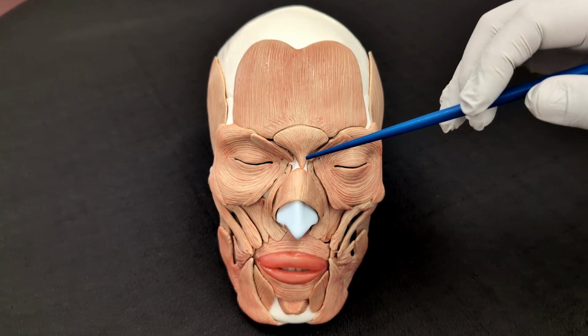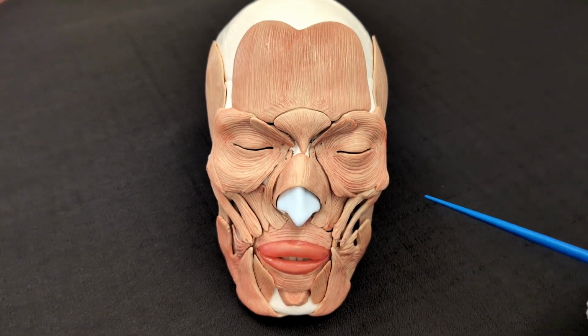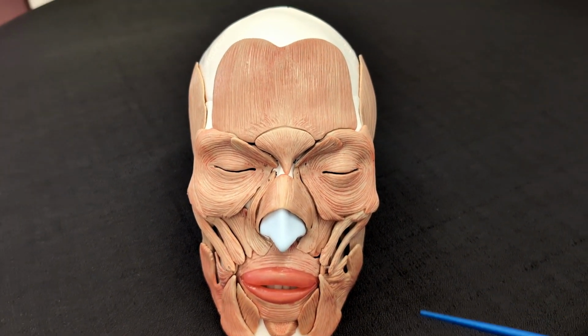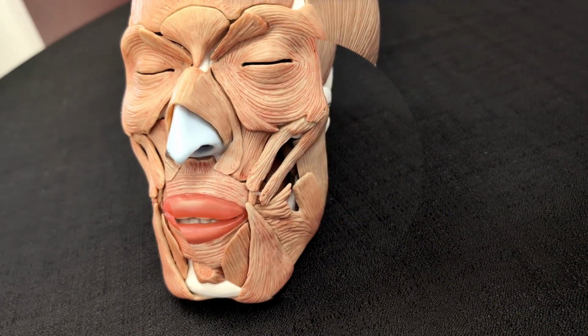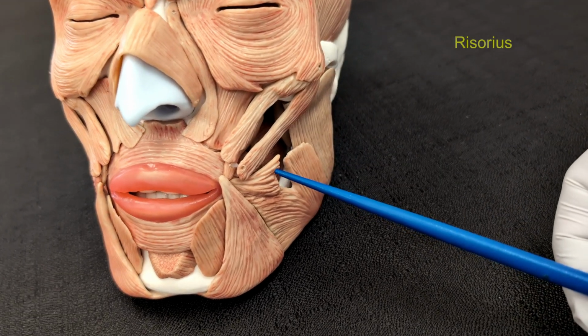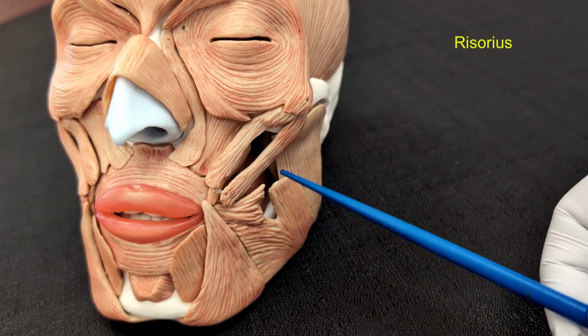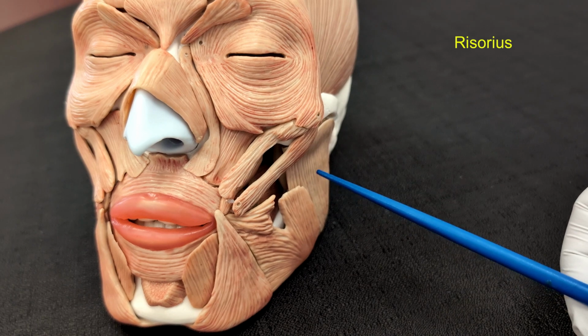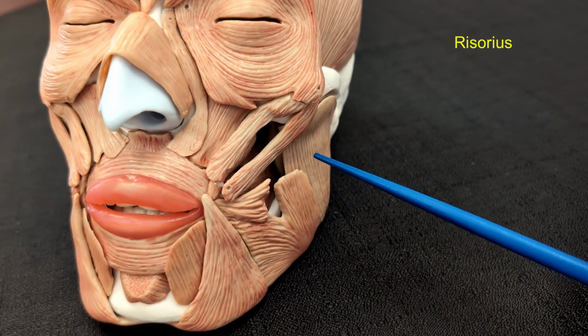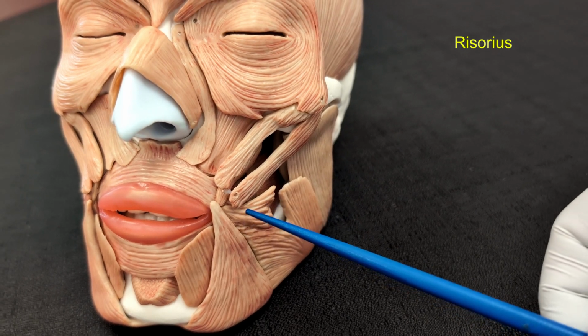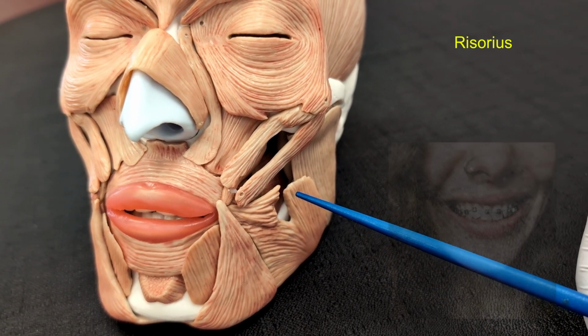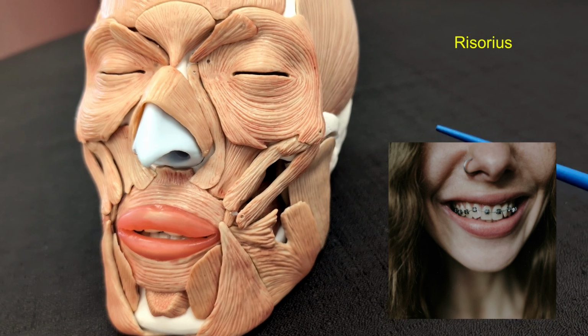Now, reconstructing the muscles, you can see here the few muscle fibers that are present here, the horizontally lying muscle fibers. These are called the risorius muscle, and they come from the fascia over the masseter and the parotid gland toward the angle of the mouth. The muscle, therefore, pulls the angle of the mouth laterally, as in a smile or a grin.